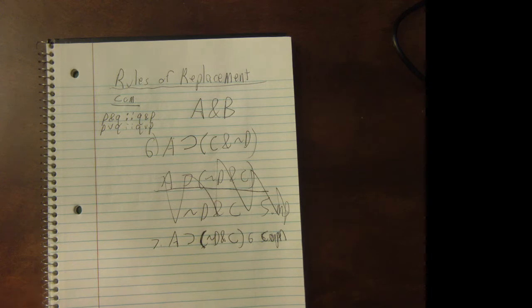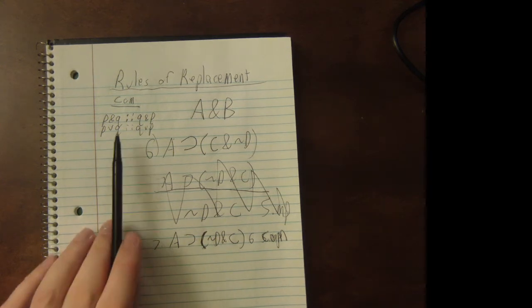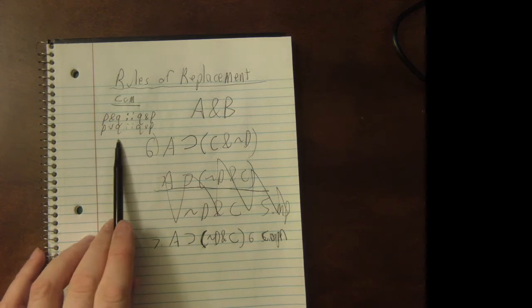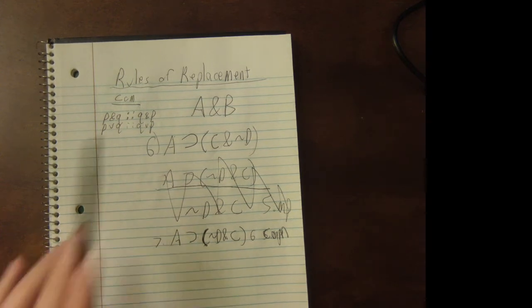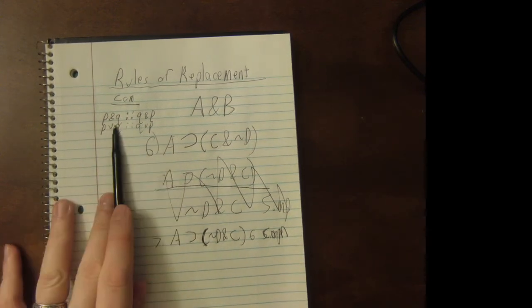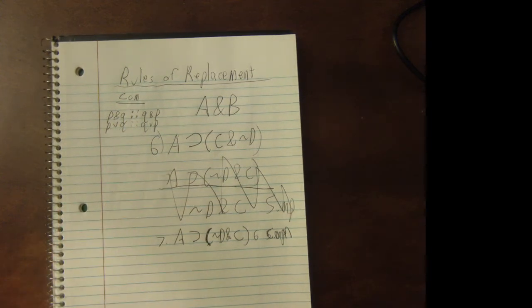Otherwise, again, everything's the same as the first half of 3.1. But again, com is a unique rule. It has one use, just like all these other ones. It's the only rule that changes the order of wedges and ampersands.